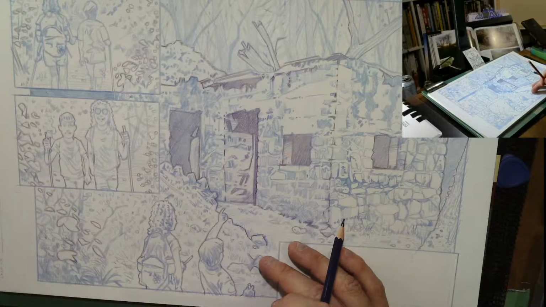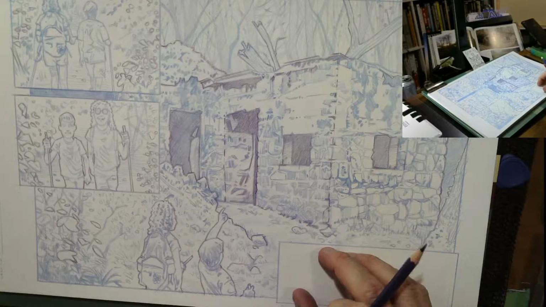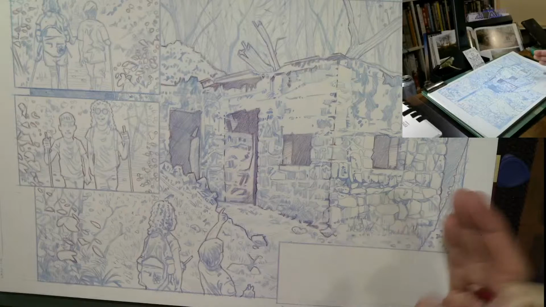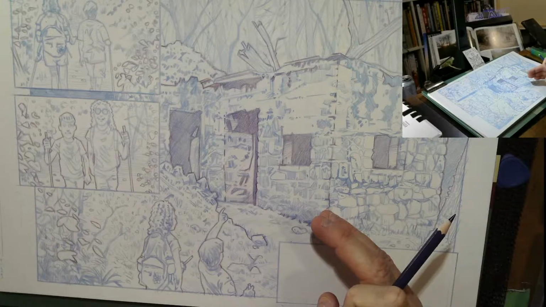So I think I have an idea. I think I do. I'm going to tilt the one head in, and then I'm going to have the other head leaning towards. Like, what do you think that is? I don't know. What do you think that is?